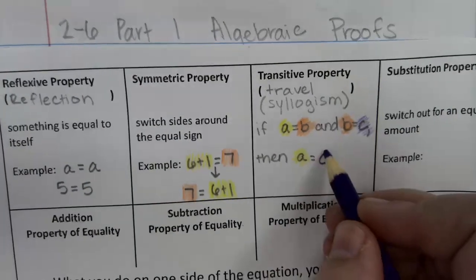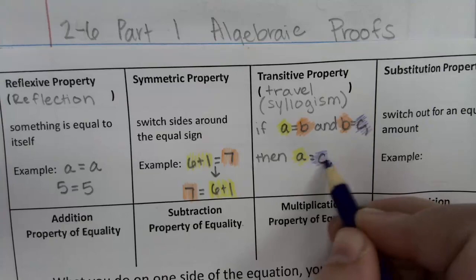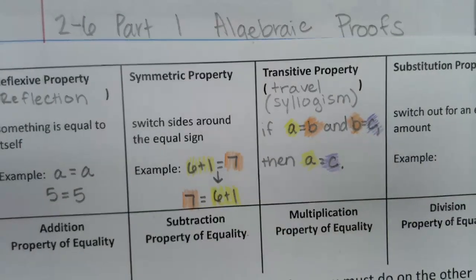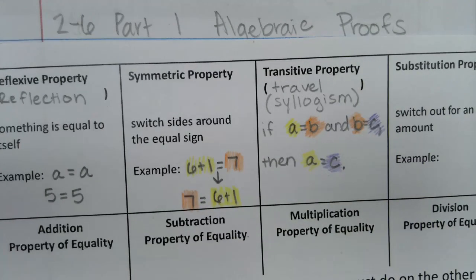In other words, if two different things share the same thing, it usually means that they must be equal to each other. Does that make sense?